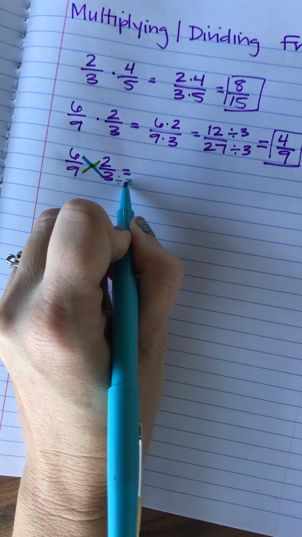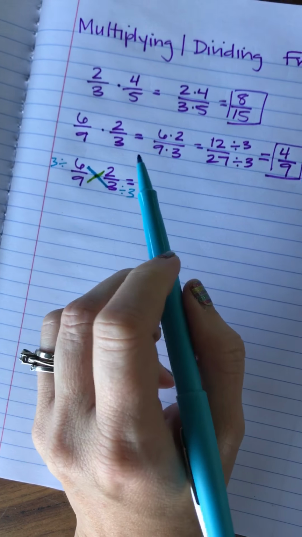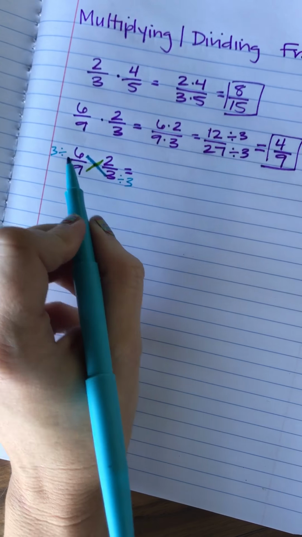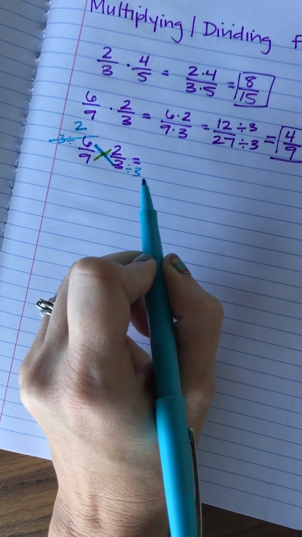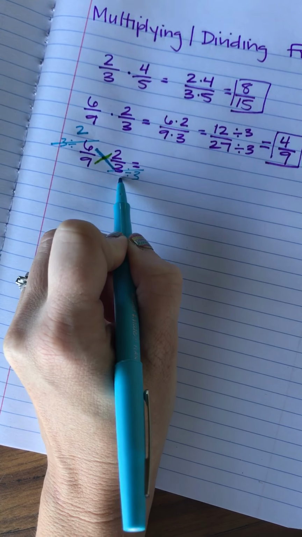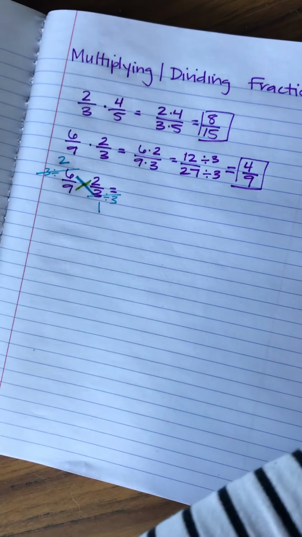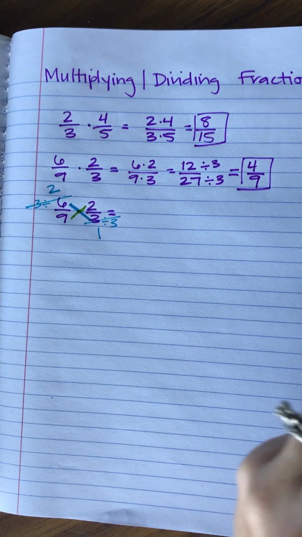So I can divide both of those by 3. So 6 divided by 3 will give you 2. So this number now becomes a 2. And 3 divided by 3 is 1. 9 and 2 don't share any common factors, so those are going to have to stay where they are.